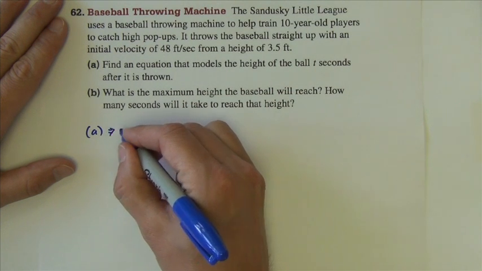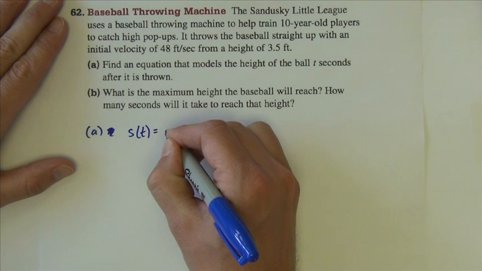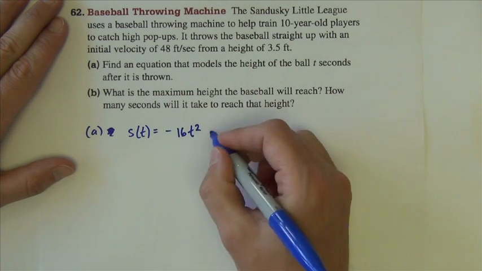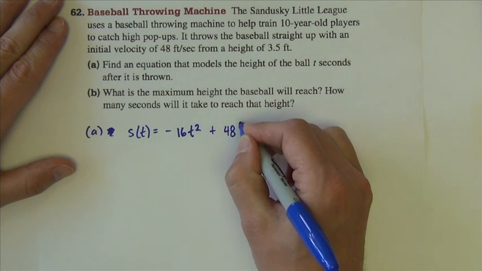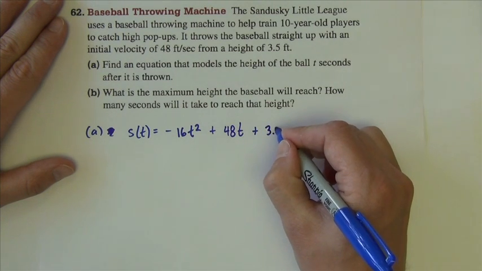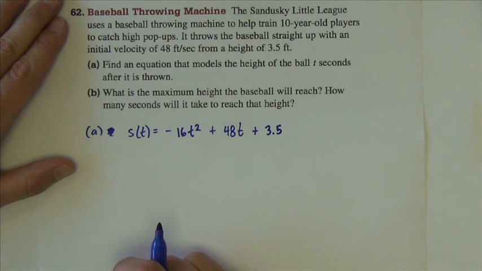So we got s of t equals negative 16 t squared plus the v naught is 48, that's the initial velocity, t, plus from a height of 3.5 feet. There's our position model.